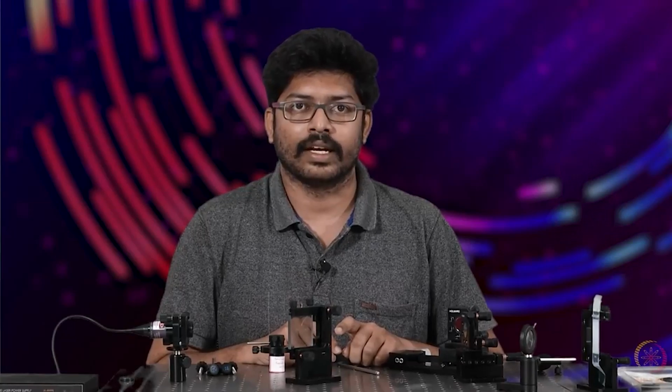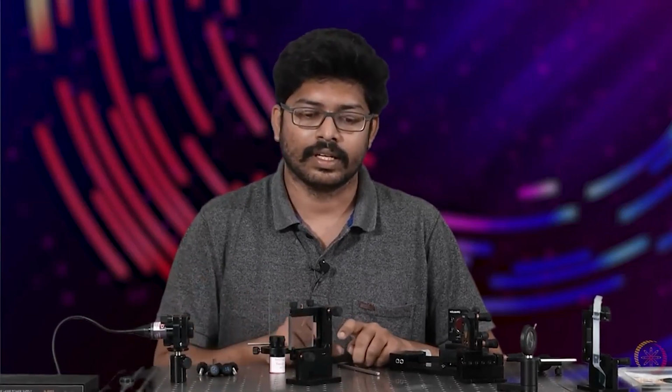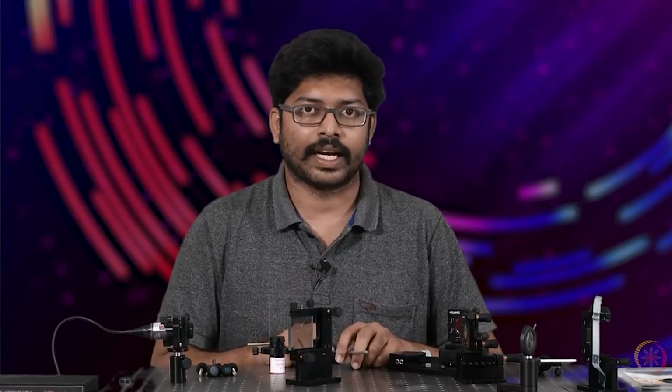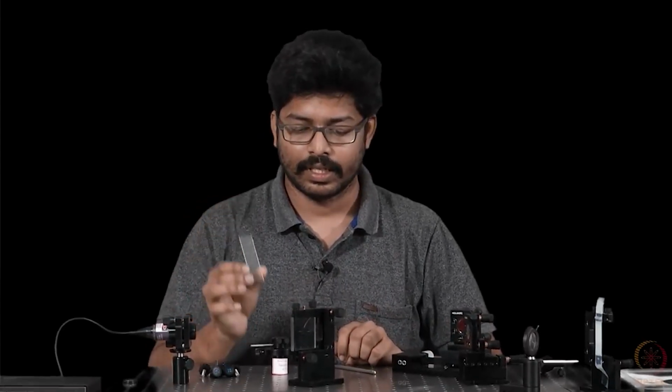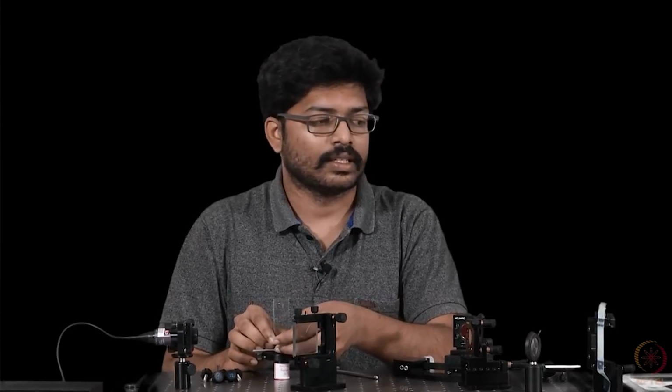We will first construct the Michelson interferometer and then using it we will calculate the wavelength of the source we are using, and then we will find the refractive index of the glass slide. This is the glass slide which has a thickness of 1.1 millimeters. We will find its refractive index using the Michelson interferometer, and then we will do two more experiments to qualitatively understand the importance of temporal coherence and spatial coherence.